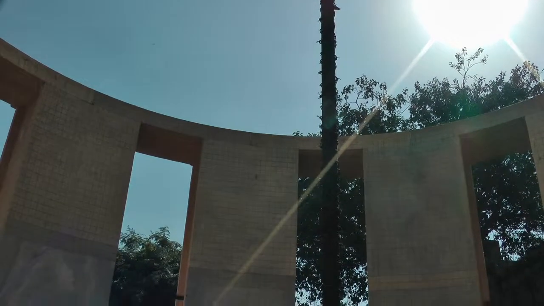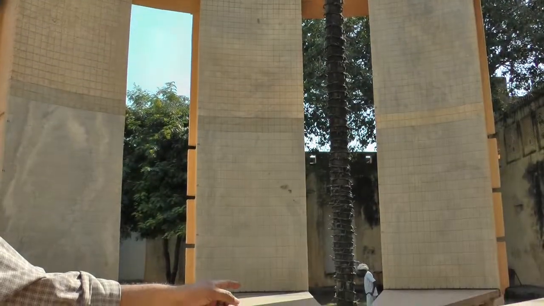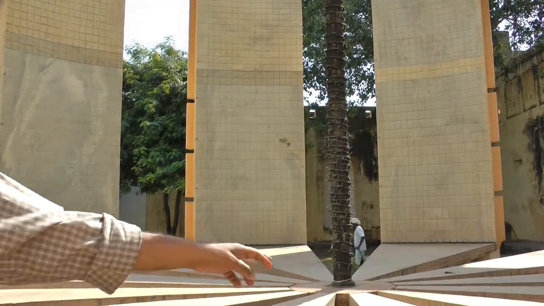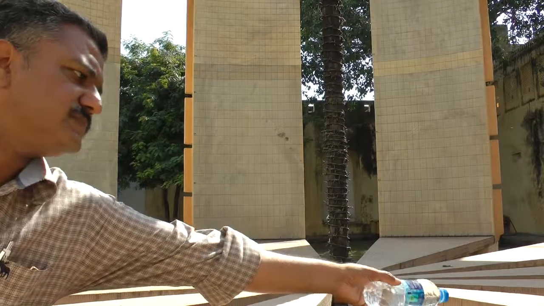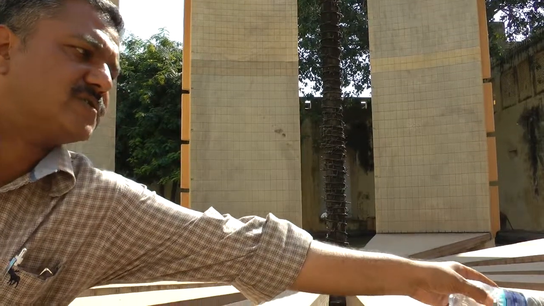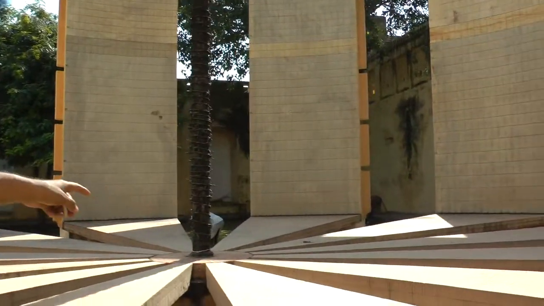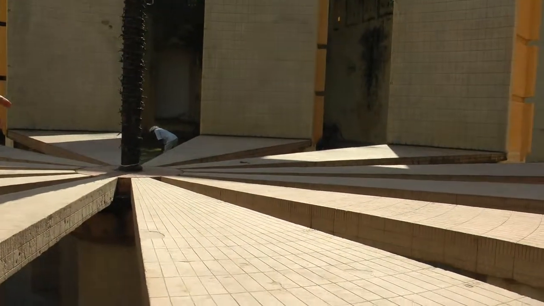You see, they have fixed up this pole so that exactly at 12 noon, the shadow of this pole comes and falls on this line. Right here, on this edge. This 12 o'clock line. Yeah, this is the 12 o'clock line.